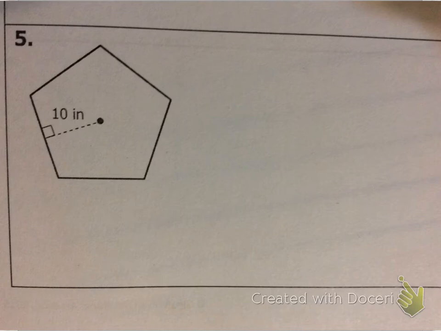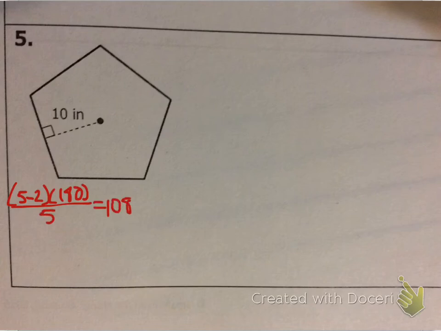Alright, so I'm going to go through this one completely. So here, okay, if I do the 5 minus 2, because this is a pentagon, times the 180, divided by 5, I get 108 degrees. Okay, so that means, again, this is 108 degrees.